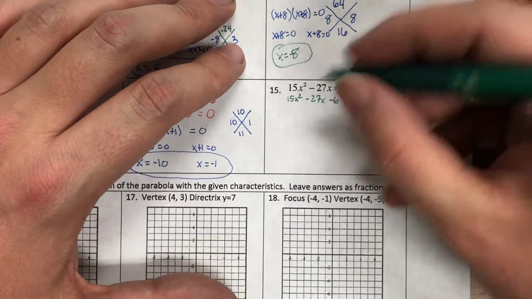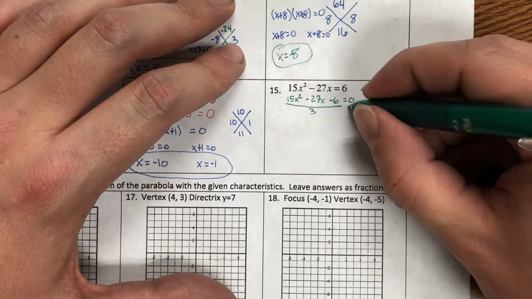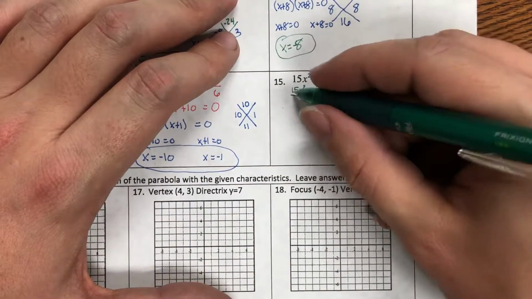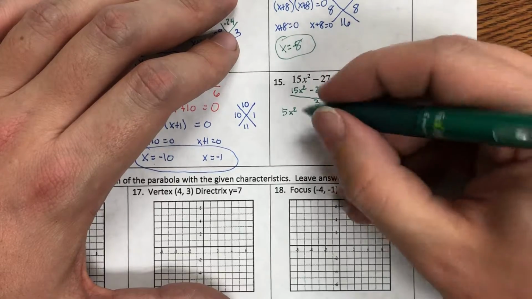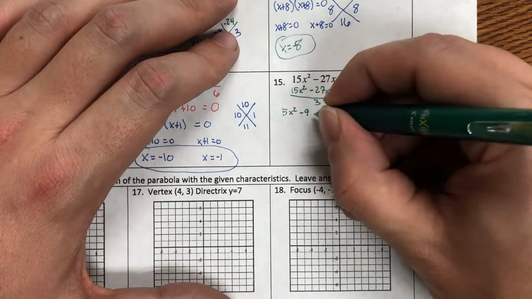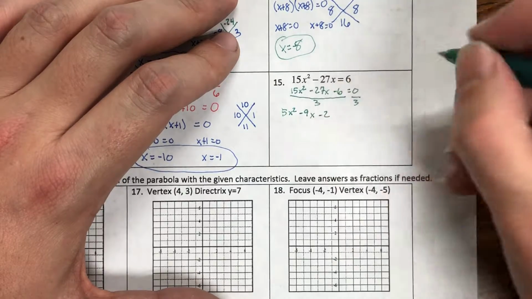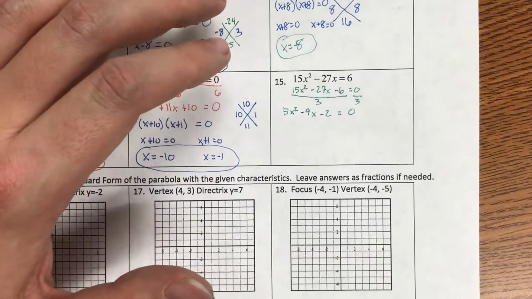So I'm going to divide this all by 3 on both sides. When I divide this by 3, that gives me 5x squared minus 9x minus 2 equals 0.